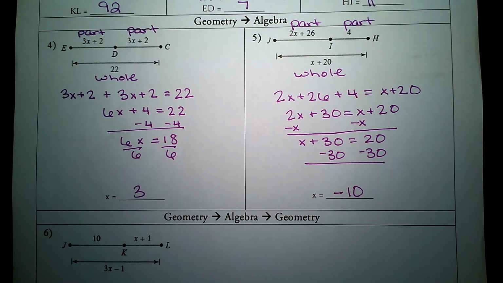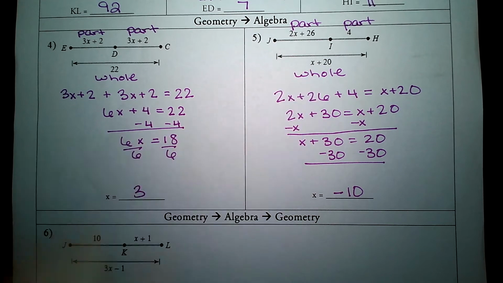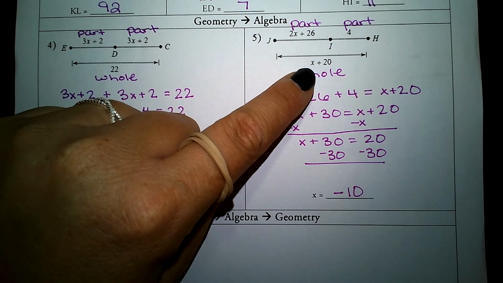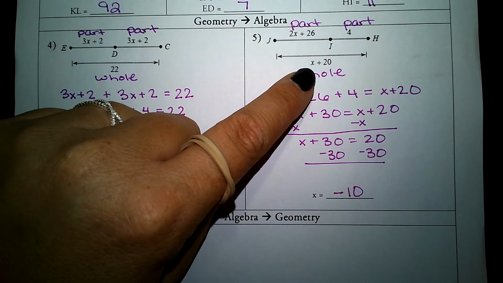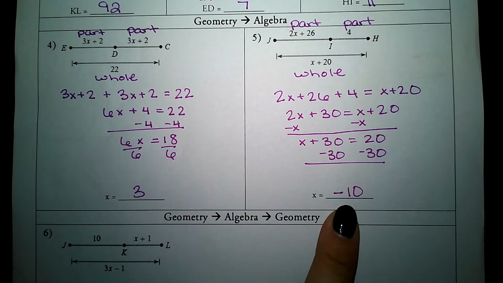Everyone, it is okay for your variable to equal a negative number. I know you may have felt like you did something wrong, but you actually haven't. The only time to be concerned is if you were to take that negative value and plug it back in, you have to check and make sure you're getting all positive values. Let's plug this back into the whole. Negative 10 plus 20 is 10. So I still get a positive length. I still get a positive value when I plug it back in, which means this is a good answer.